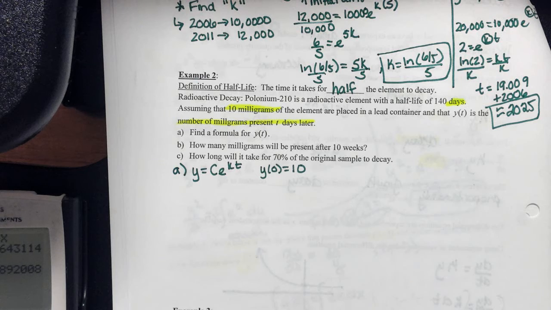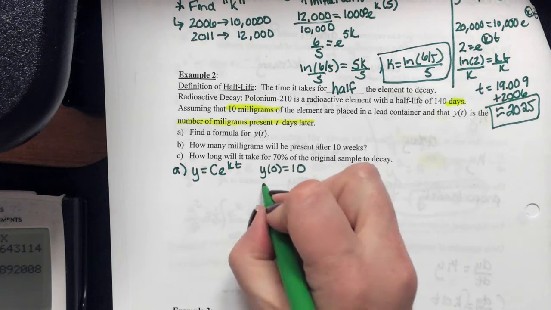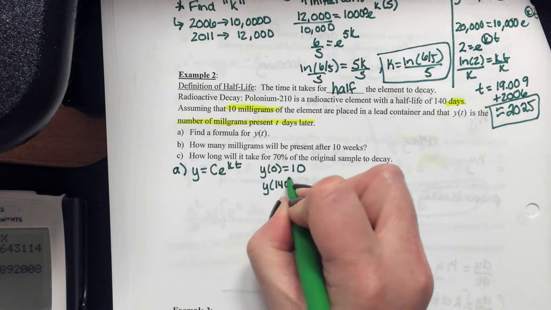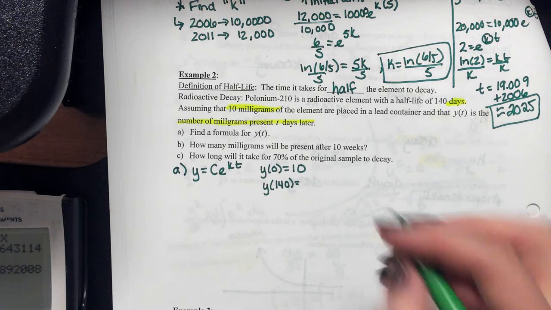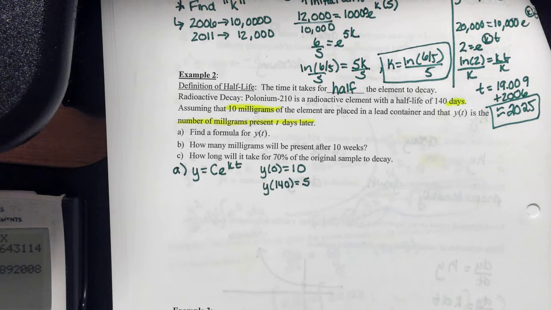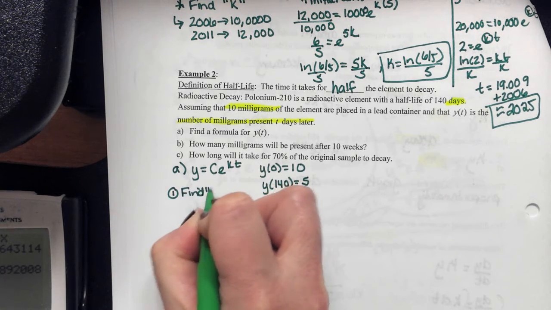Well, they're telling me that the half-life is 140 days. So after 140 days, how much polonium is going to be remaining? 5. So just like we did in the previous problem, the first step in order to write this equation is you have to find k.